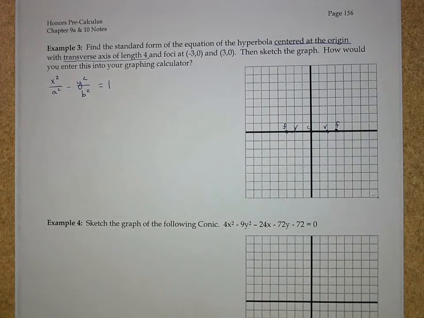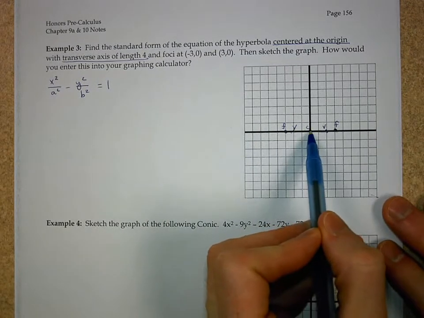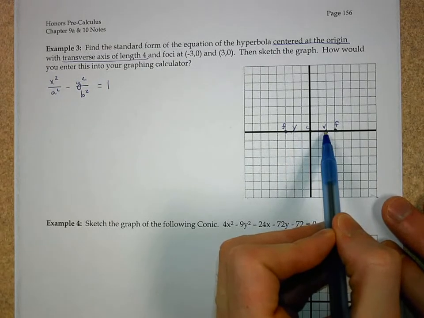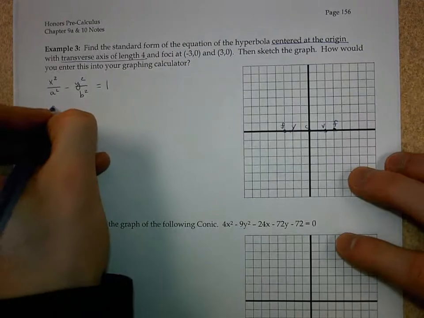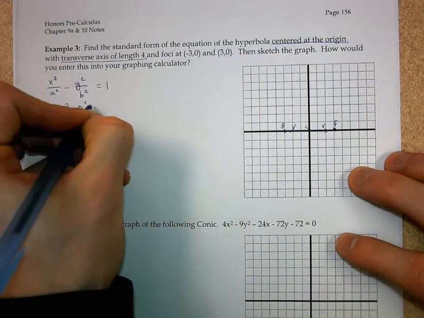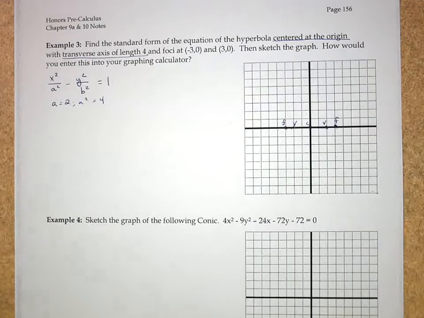Now I need to be able to solve for the a and the b. The a we're going to be able to figure out because we know the distance from the center to the vertex, which is going to be 2. So in this case, a is going to be 2. So a squared will be 4.